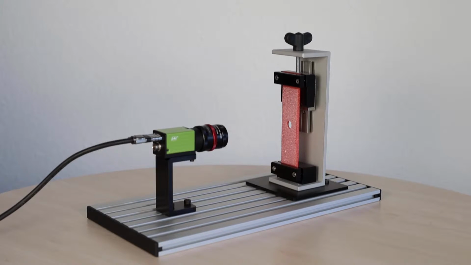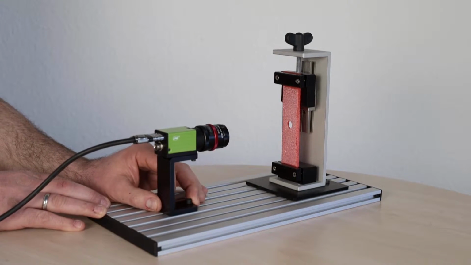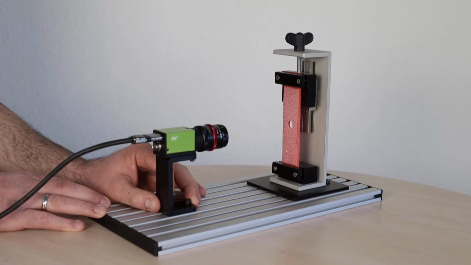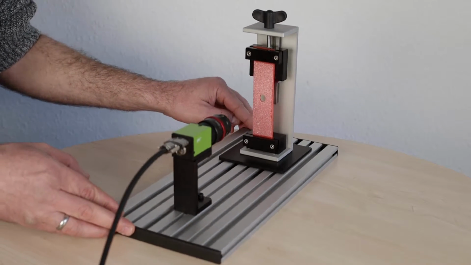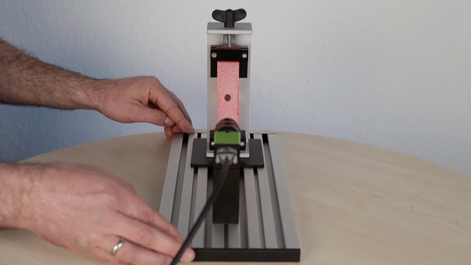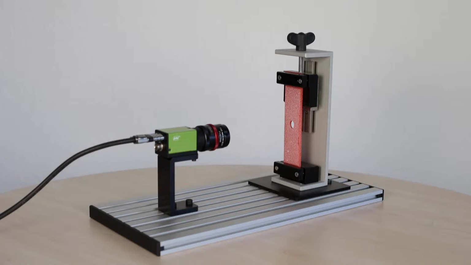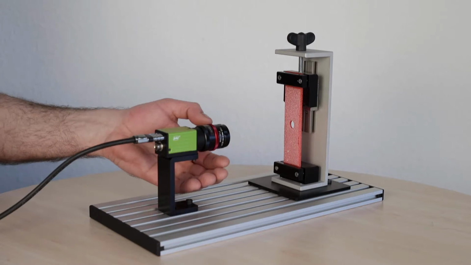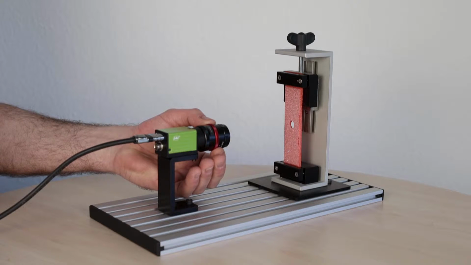Position the camera at a distance that allows you to cover the area of interest. Capture a test image to make sure you have covered the specimen. This is an example of a good coverage. The camera should be positioned perpendicular towards the object to avoid pseudo-strain due to the out-of-plane movement of the object. You can now focus the camera in order to get a sharp image. Make another test image to check whether the camera is focused.